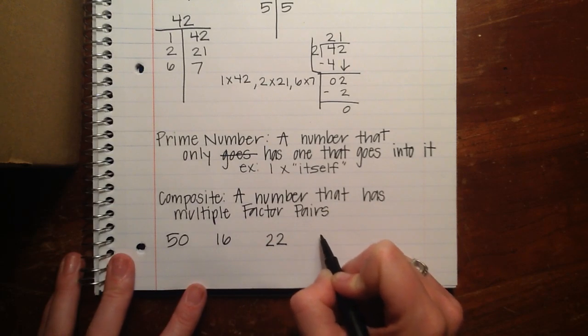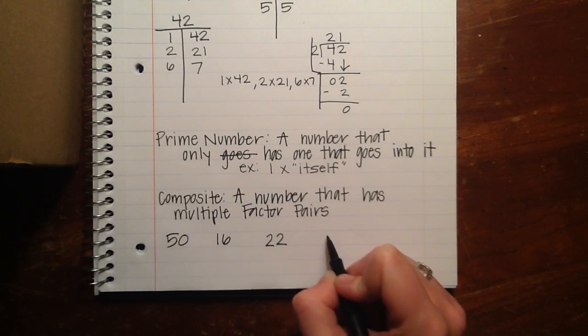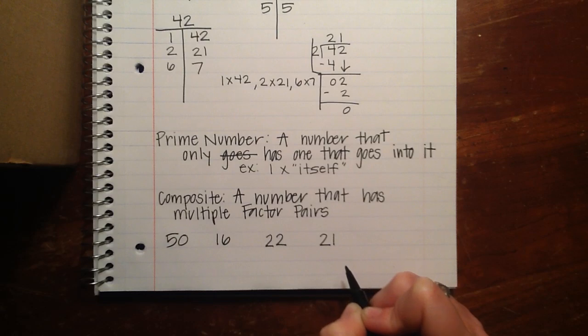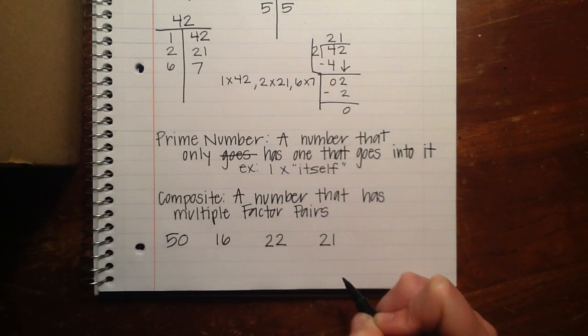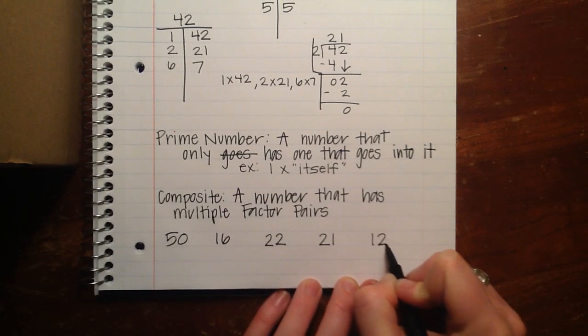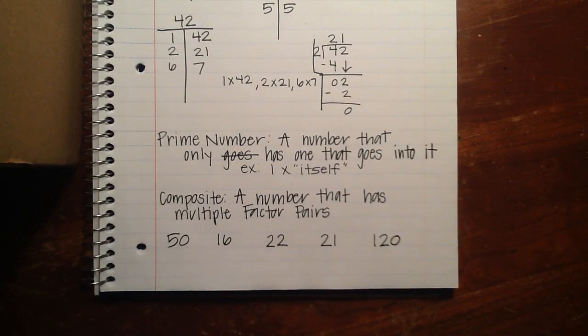And I will say 21. Did I tell you I was going to give you 4 or 3? Let me give you a challenging one. We'll call this one the bonus. I'm going to make it a good bonus. 120. Okay, so come back to me. Let me know what my factor pairs are for these numbers.